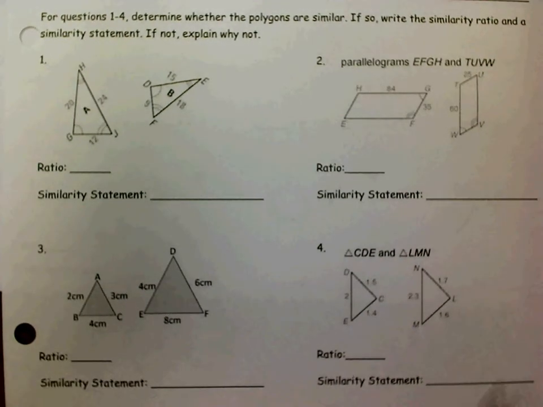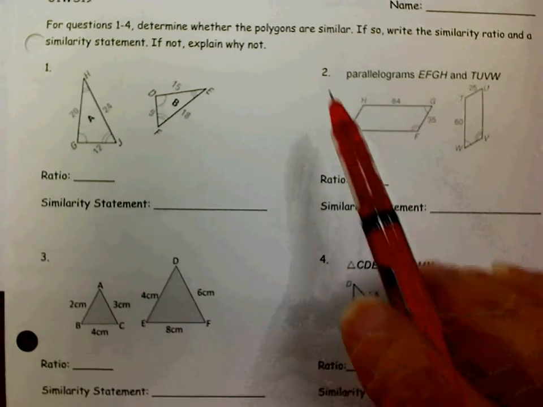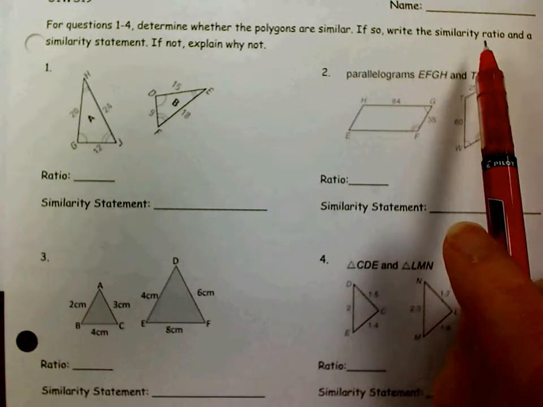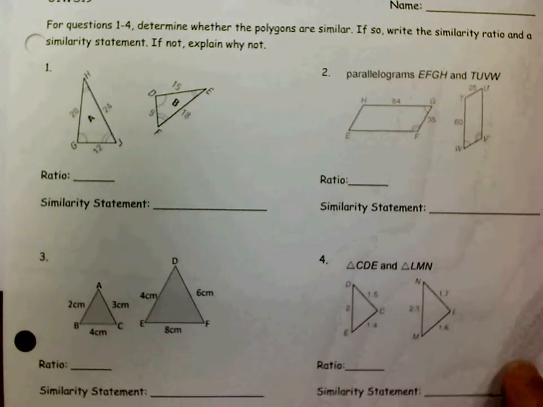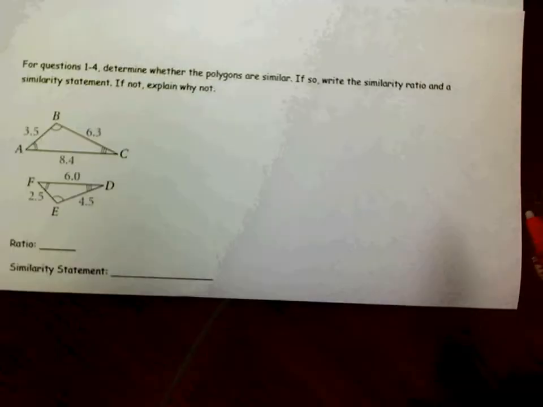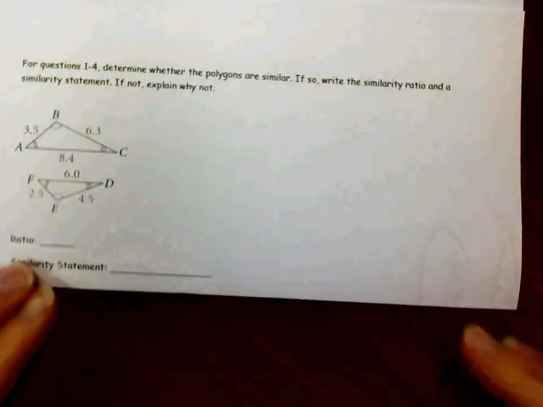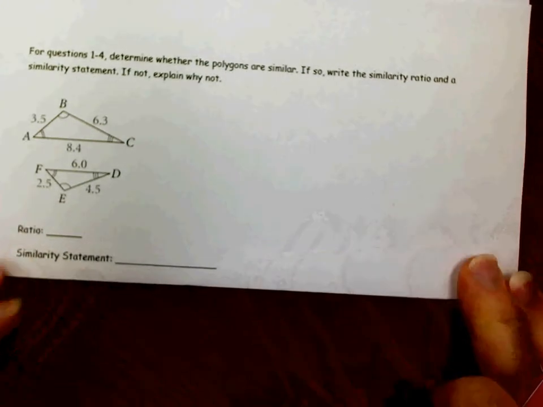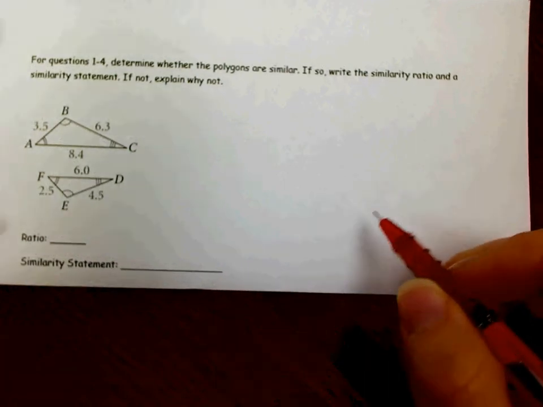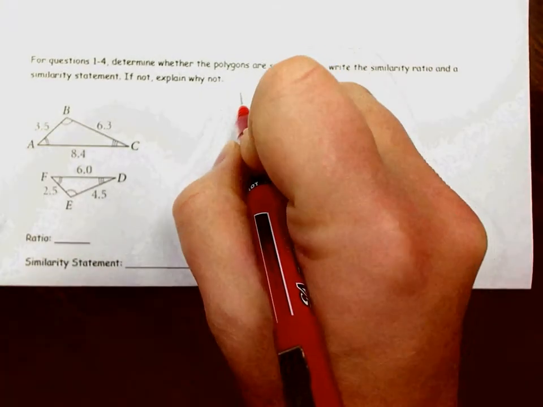Students, for questions 1 through 4 on Unit 1 Worksheet 19, the directions tell you to determine whether the polygons are similar. If they are similar, you're to write the similarity ratio and a similarity statement. If not, just tell why they are not. I wanted to do another example with you just so you could see what we are wanting you to do on these problems. So to determine whether they are similar or not, there's two things you need to check for.